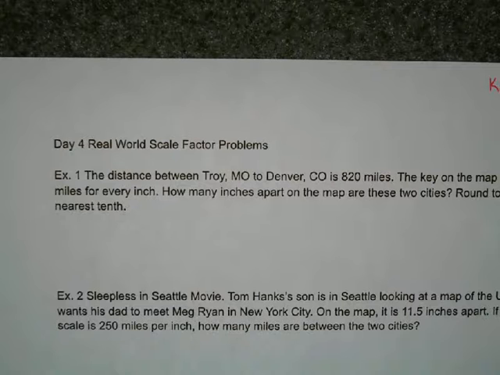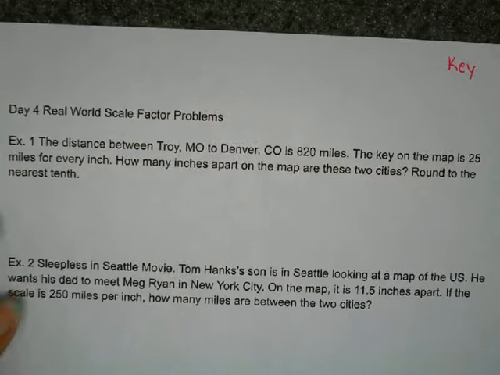money-wise. I know proportionally something is so many times bigger or smaller, or in art we use scale factors. So this one, like I said, particularly we're talking about miles and on maps. The distance between Troy, Missouri to Denver, Colorado is 820 miles. The key on the map is 25 miles for every inch. How many inches apart on a map are these two cities?